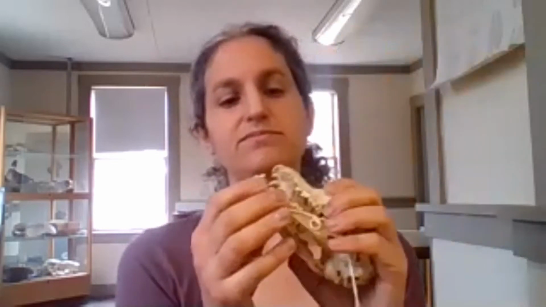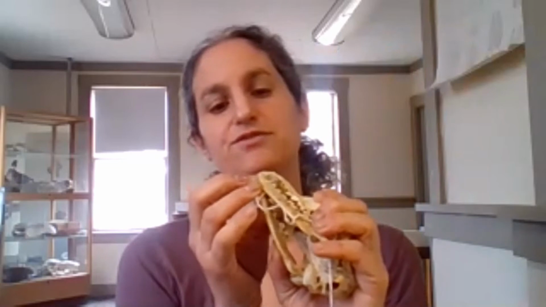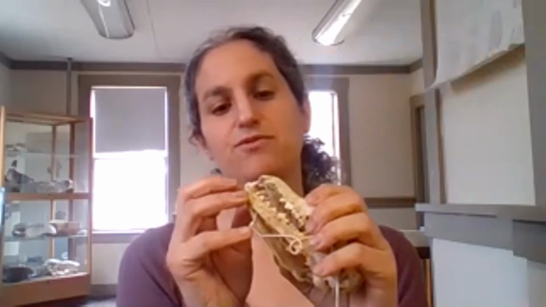And all the other mammals that we have here in this part of the world are going to be less than 50. And so if we count the teeth on this one, we have 3 incisors, 1 canine, 3 premolars, it looks like, and then 3 molars.